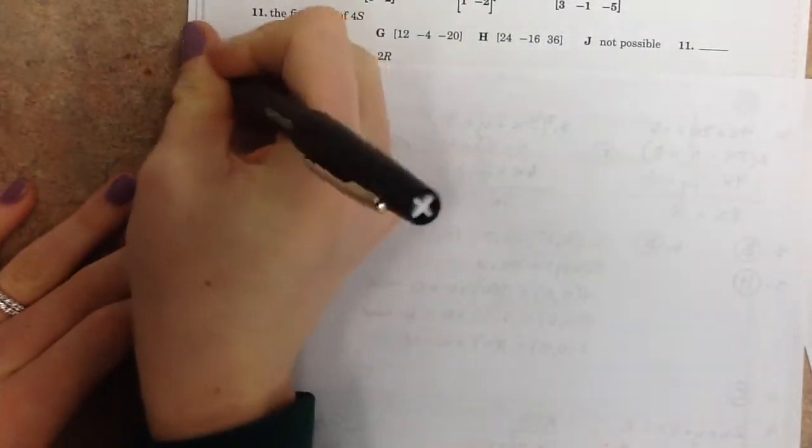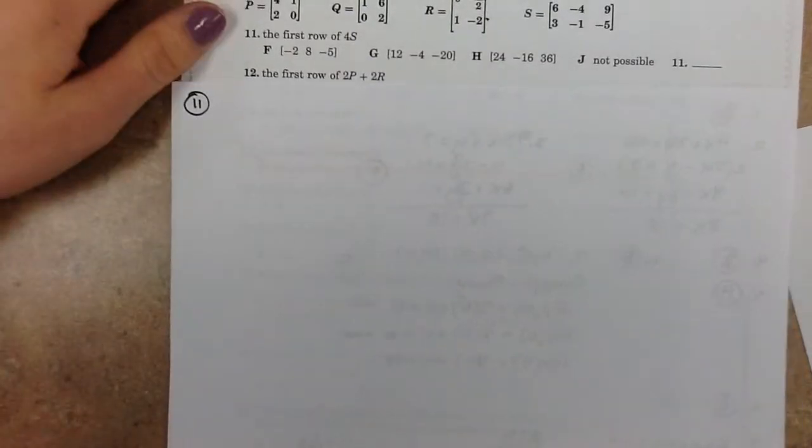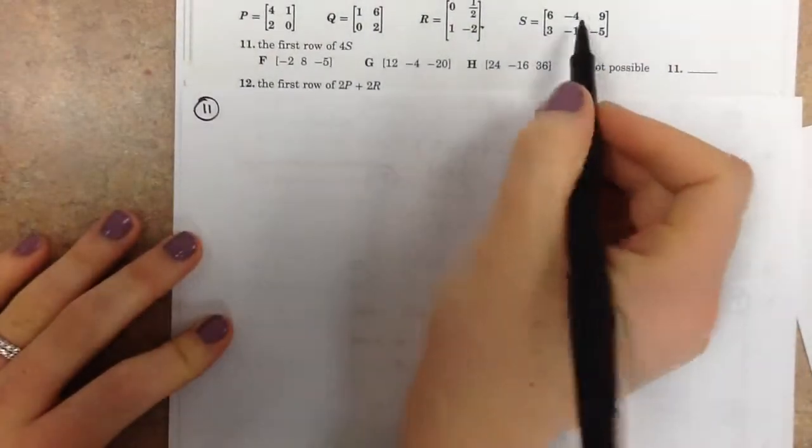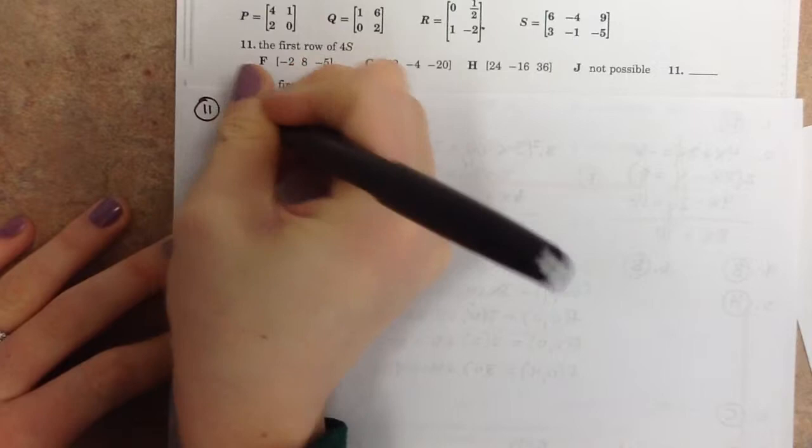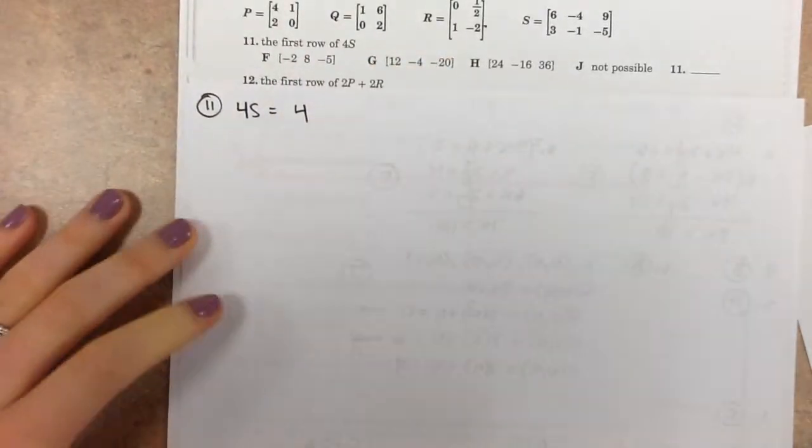All right, let's flip to our next page. We're cutting out a bunch of these because we cut out a section in chapter 3. Not a bunch, but a few. All right, number 11. The first row of 4S. Okay, so 4S, we're just going to do the whole thing. So 4S, this is called scalar multiplication.